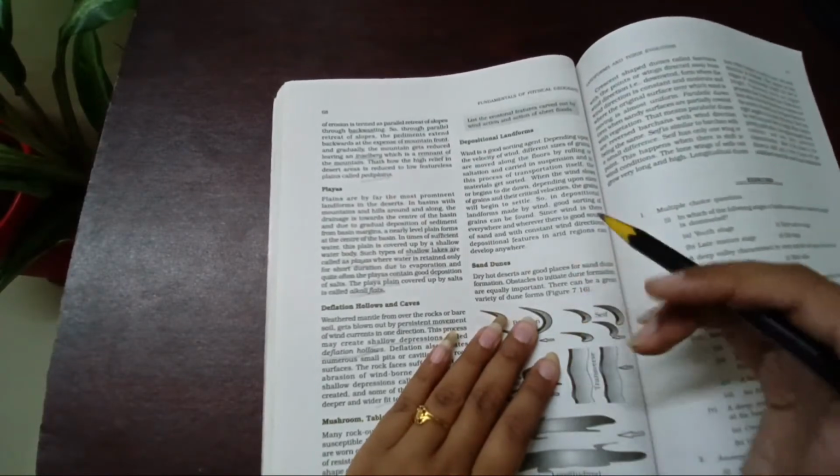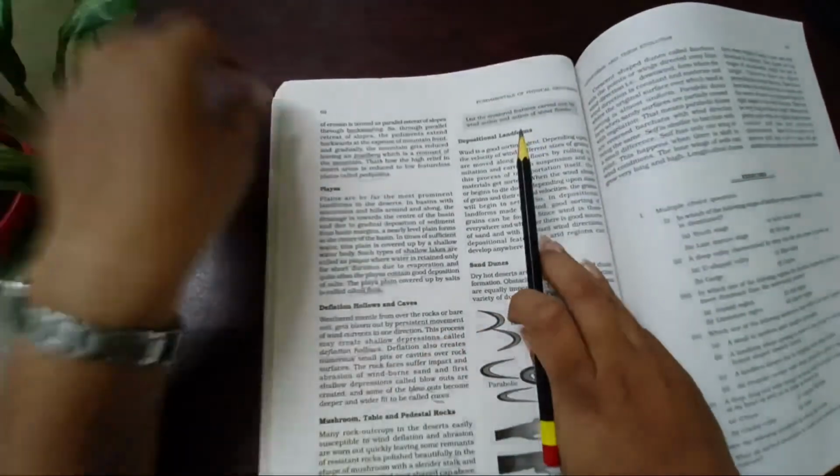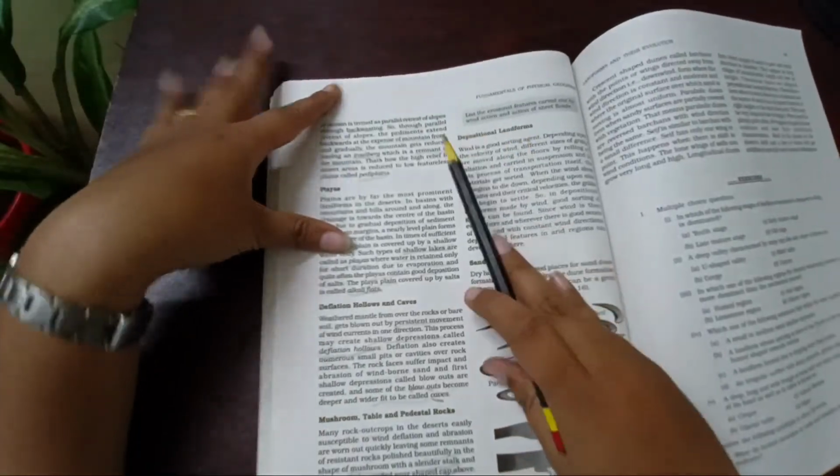List the erosional features carved out by wind action and action of sheet floods.